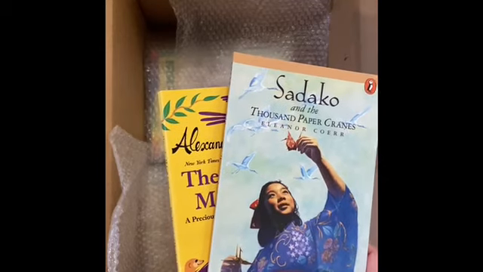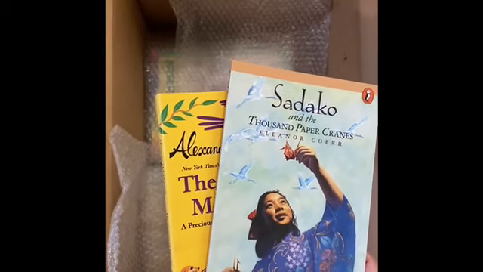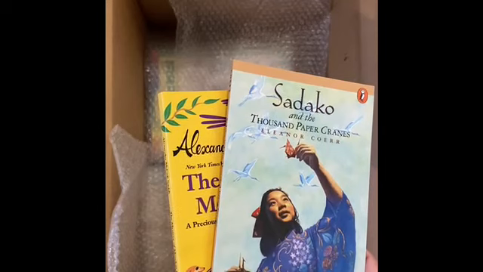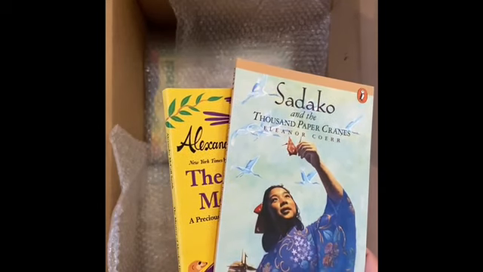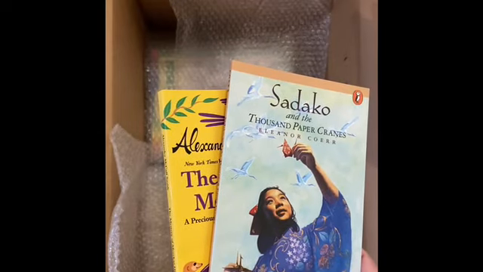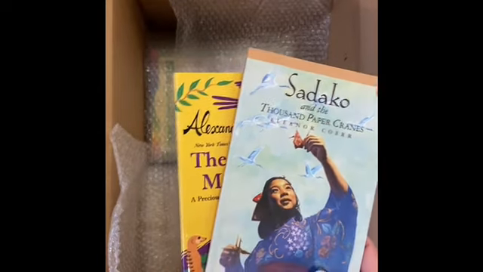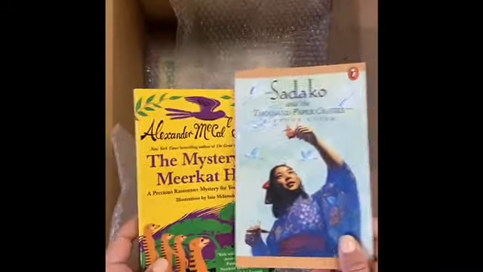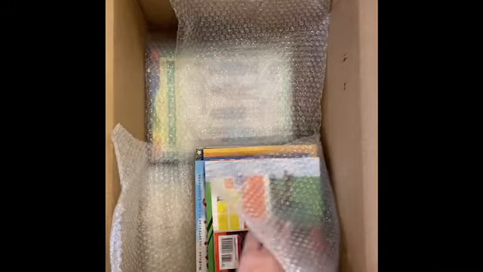So I'm looking at the packing slip. Looks like I ordered everything from concept 3. So there's a science unit, social studies unit, and language arts unit. So anyway, these are 2 of those books. Here, you can put them over there.